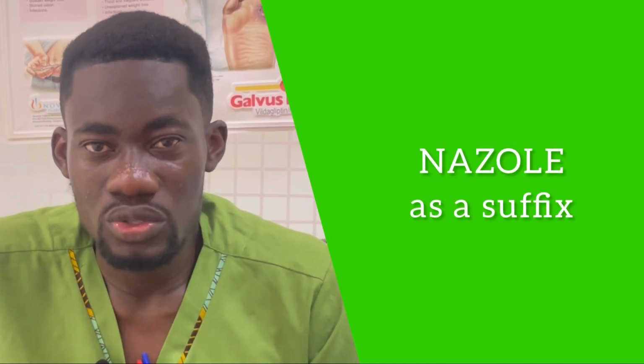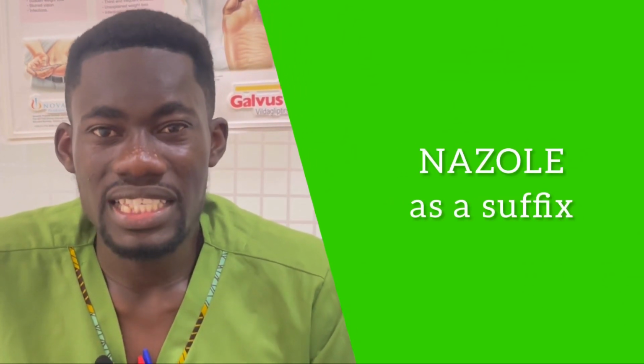Option A, miconazole, should tell the candidate that it is a fungal medication, because most antifungal medications belonging to the imidazole class, like fluconazole, itraconazole, ketoconazole, end with the azole suffix. So miconazole is an imidazole under antifungals, making option A a fungal medication.